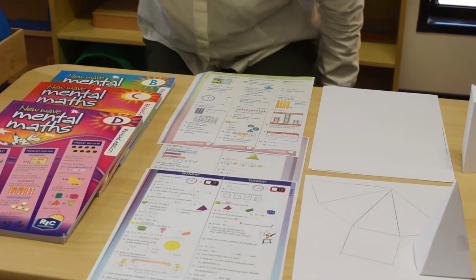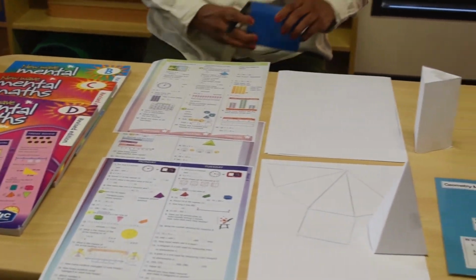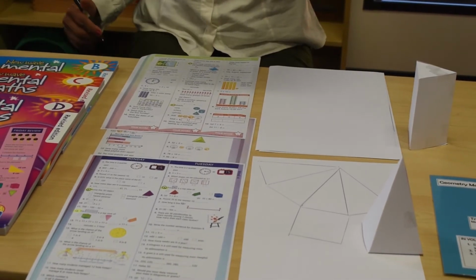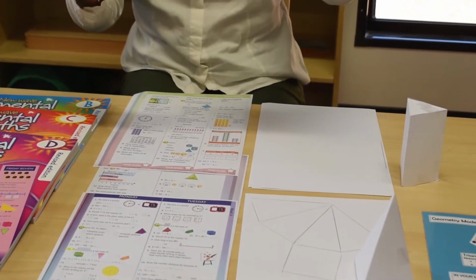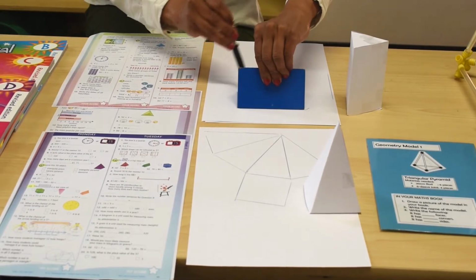When working on the faces of these objects, the children might use the object to trace around like this.